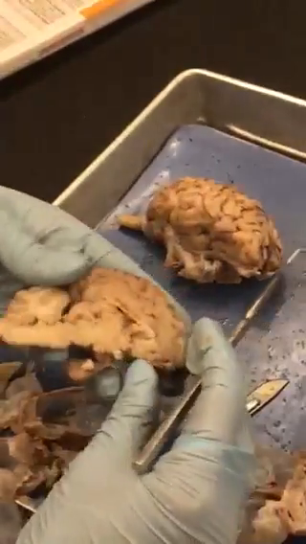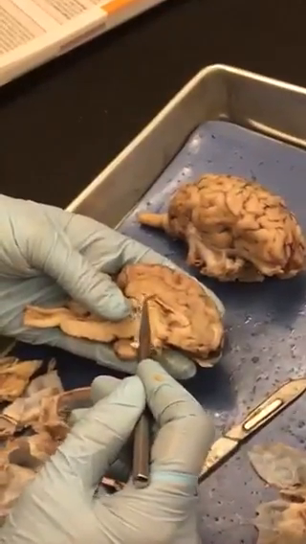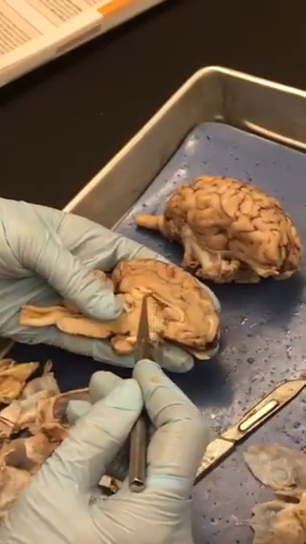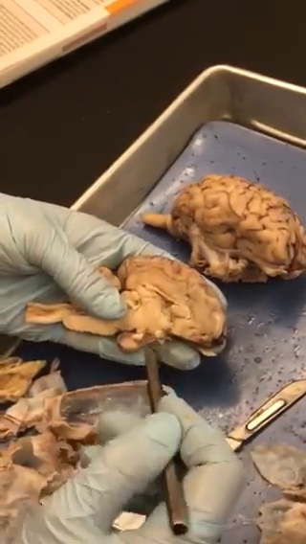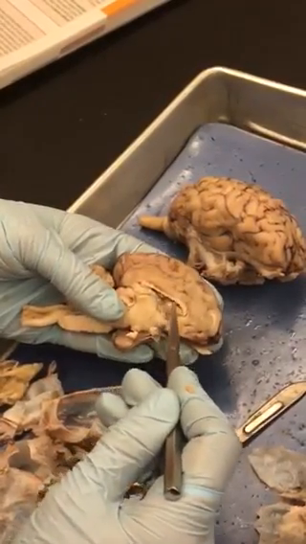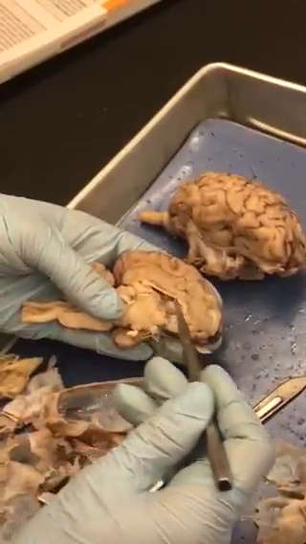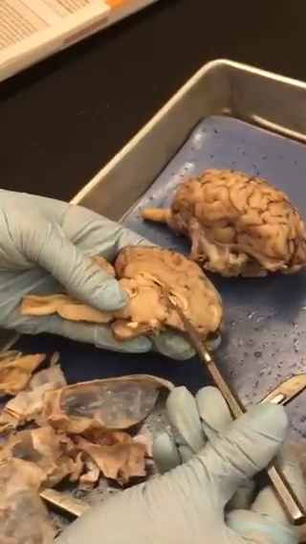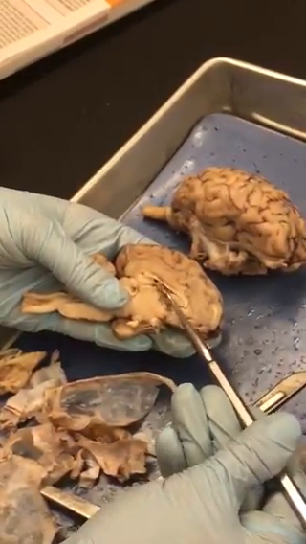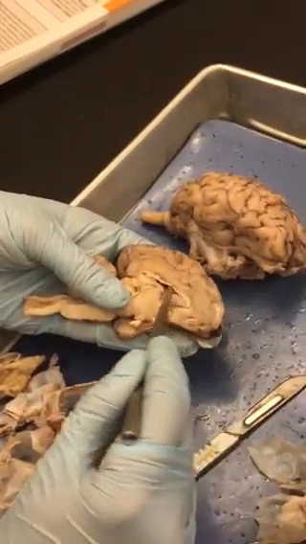When you look at the sagittal section here, first what you want to do is look for that corpus callosum. It's that white band of white matter that connects the left and the right hemisphere. Just underneath that, you have one of the two lateral ventricles. The other ventricle is going to be in the other hemisphere. And inside that, you have this little stuff coming out called the choroid plexus. This is what makes the cerebral spinal fluid for you.